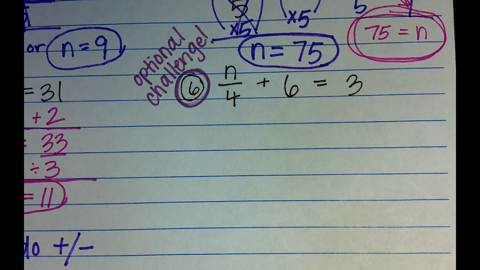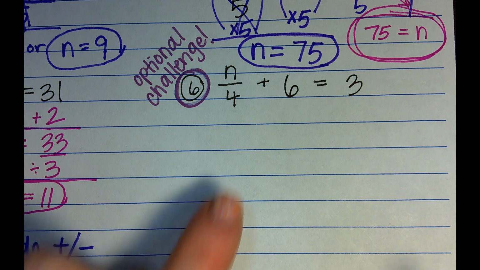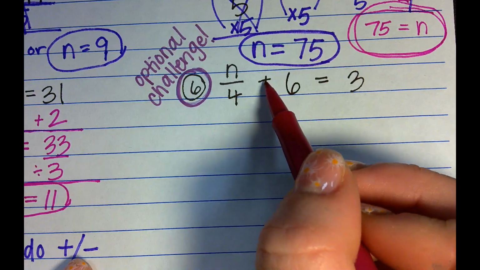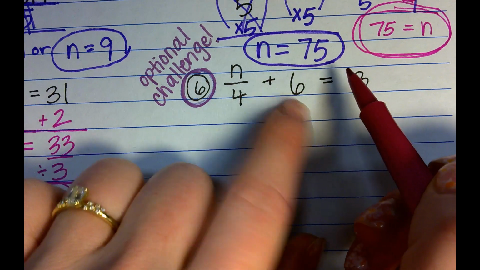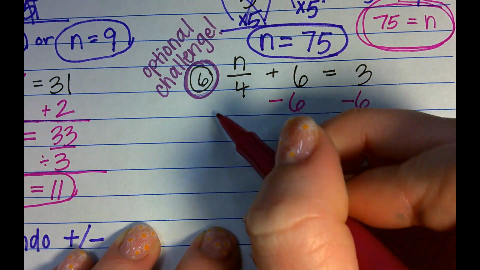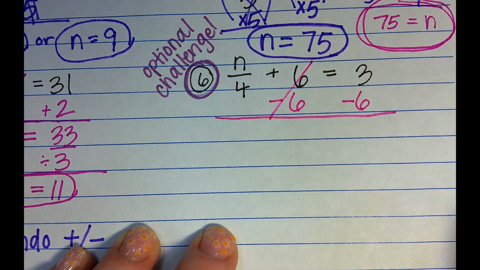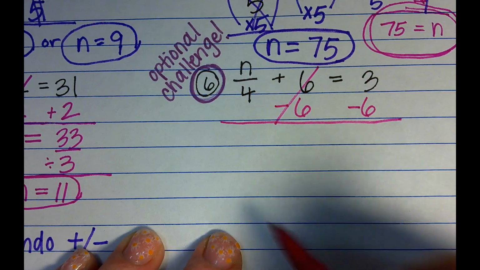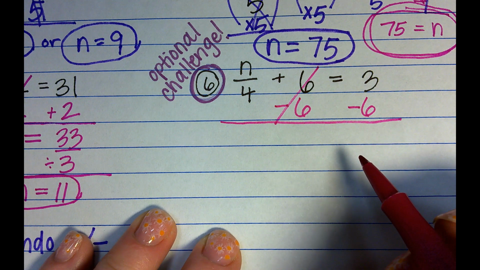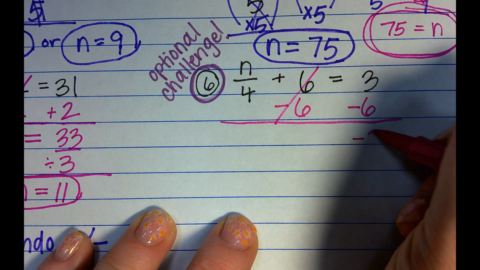So we're taking the 6 under the 6 and the 3 over 6. So what's happening here? We have plus 6. We have division. We want to do this first. We're going to do the opposite. Minus 6 on both sides. Get rid of that. They cancel. And we're going to get a negative number. What is 3 minus 6? Yes, negative 3.